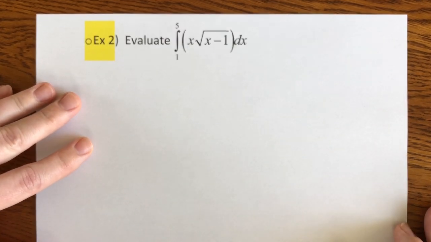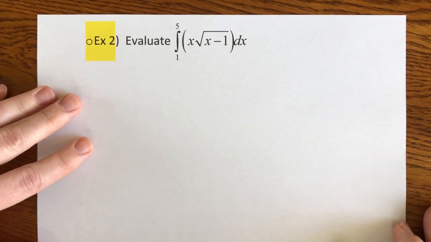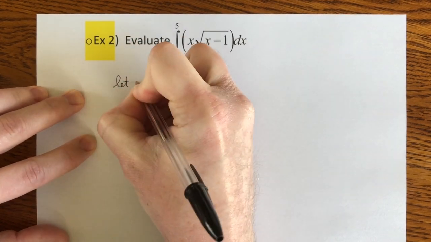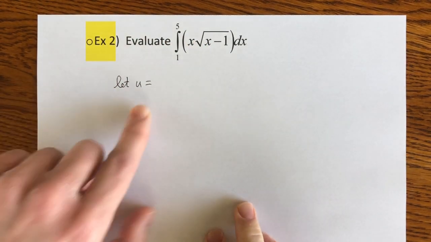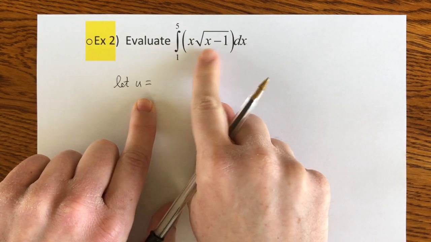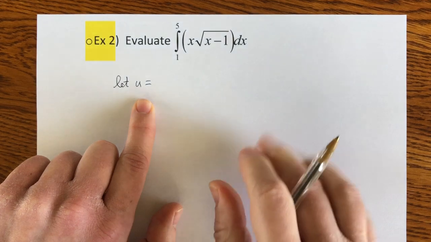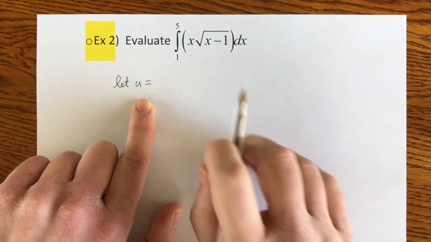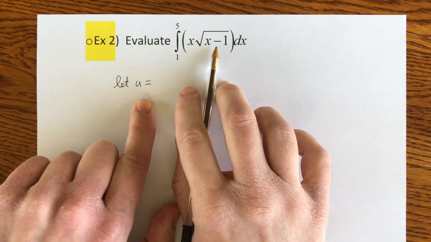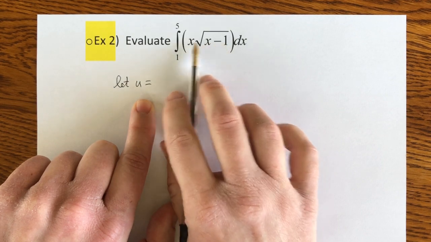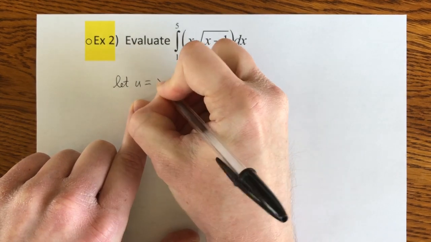All right, let's run example number 2. So again, we need to start by determining what u is going to be equal to. In this case, we don't have an expression that's 1 degree greater than some other expression. So what we're going to do is just use the larger expression. What I mean by that is x minus 1 is just a little bit larger than just x. So we're going to let u be equal to x minus 1.